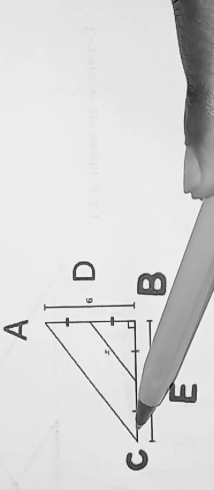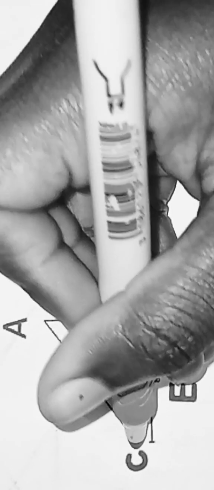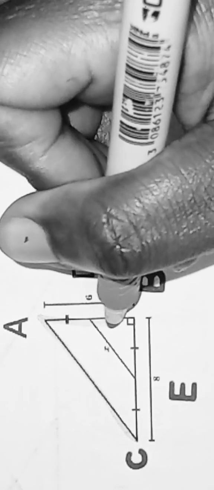So I am given a big triangle, from here to here to here, which is a right angle triangle. You can see that my big triangle is from here to here to here.